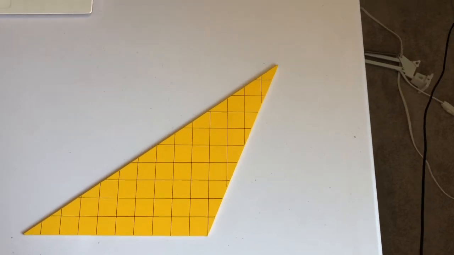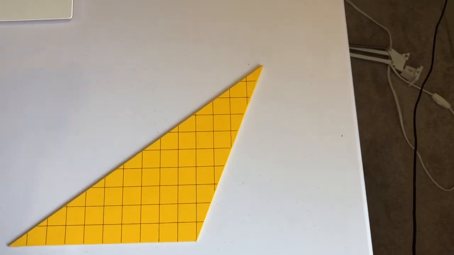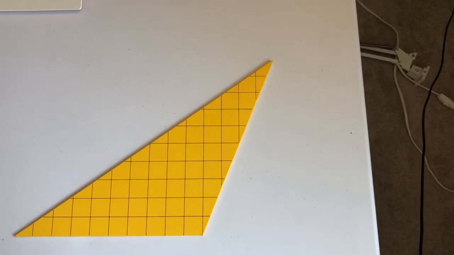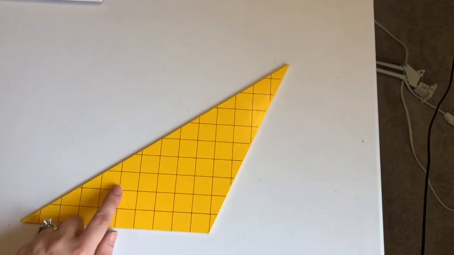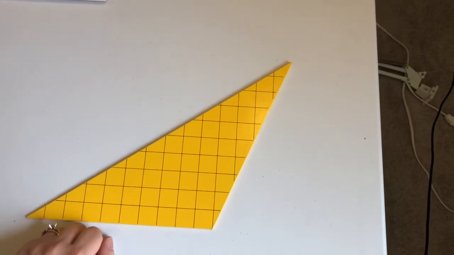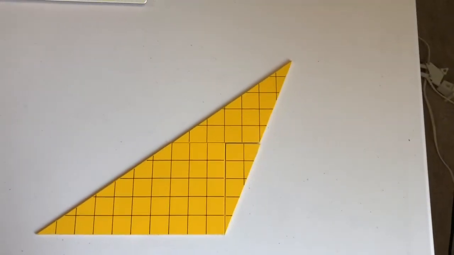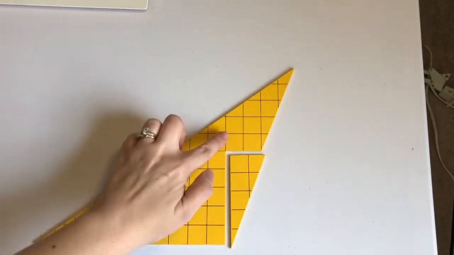So here we have our obtuse triangle. And I'm going to do the same things that we've done with our other triangles. This is my solid obtuse triangle. And this is my divided obtuse triangle.